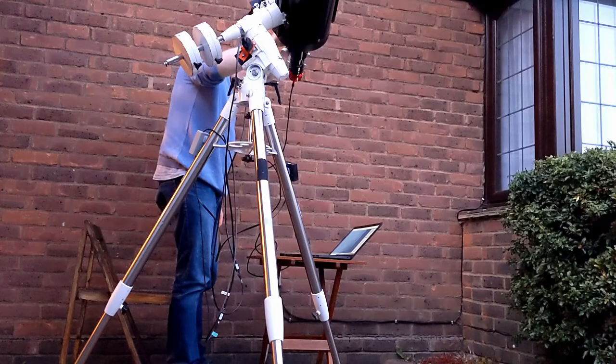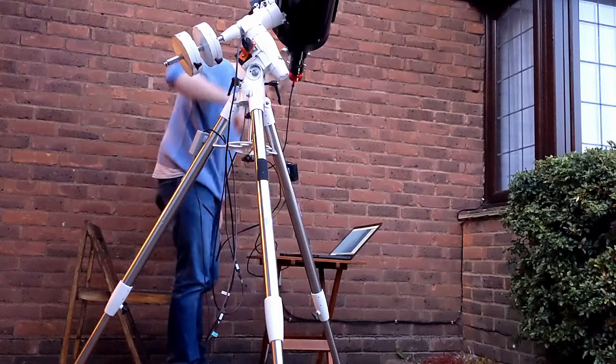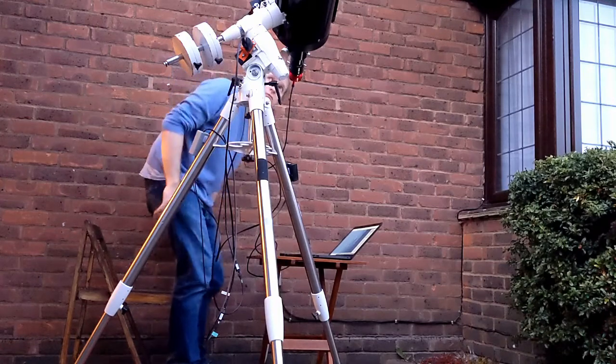So we managed to get outside this week and do a few more images of the moon. So here are some close-ups of the moon, and also a mosaic of 3 pictures glued together.